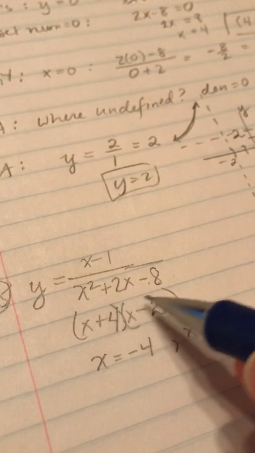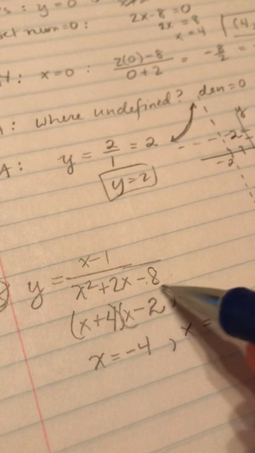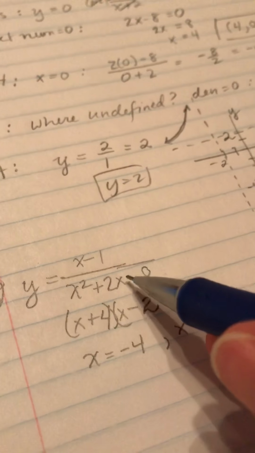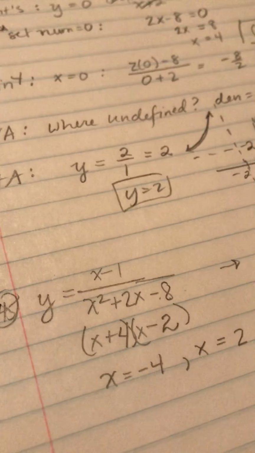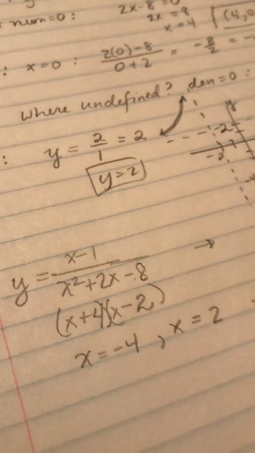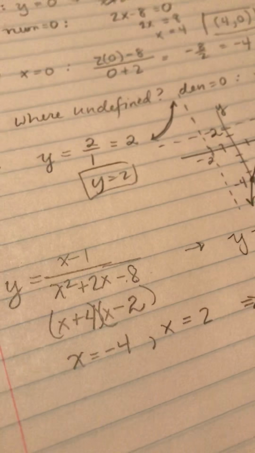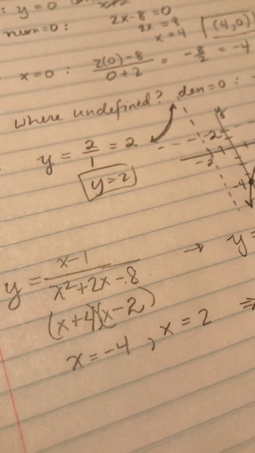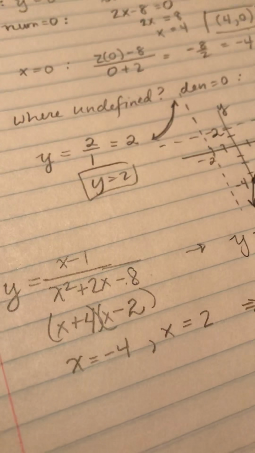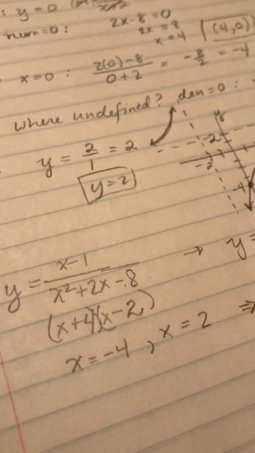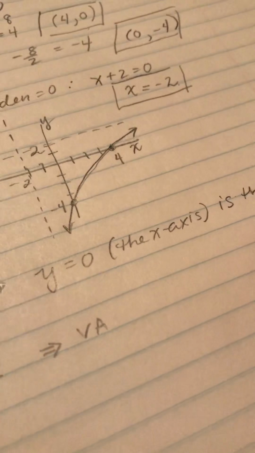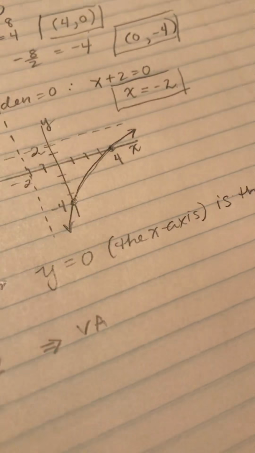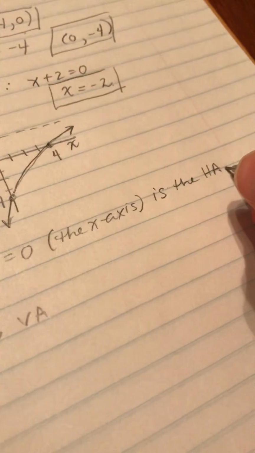This rational function has a larger degree function in the denominator, which means that it's going to get smaller and smaller as x gets larger and larger. So it approaches the line y equals 0, or the x-axis, as x gets large. So that's the horizontal asymptote.